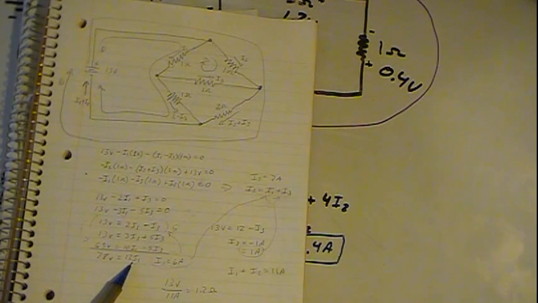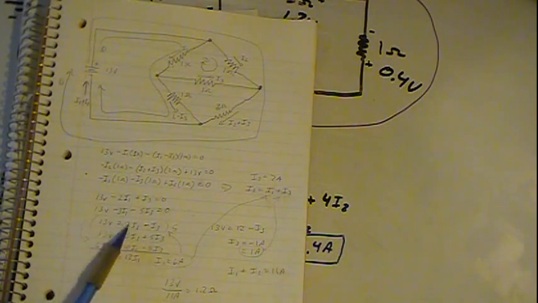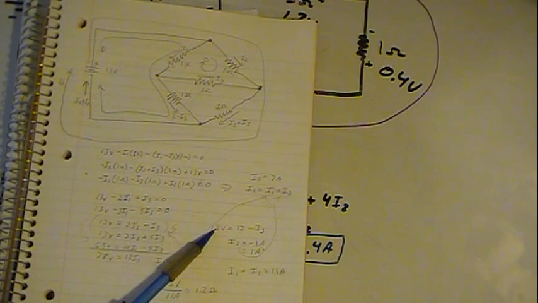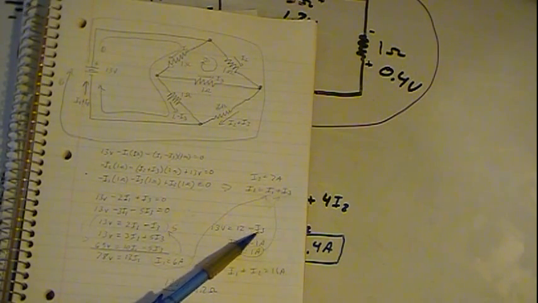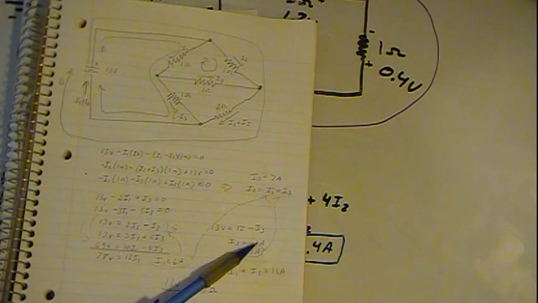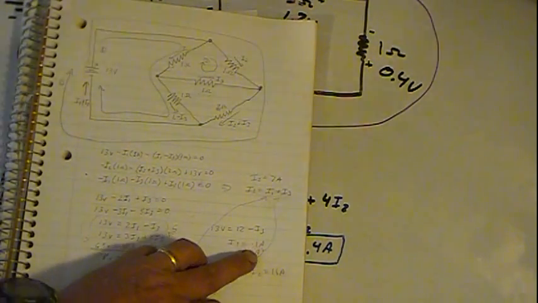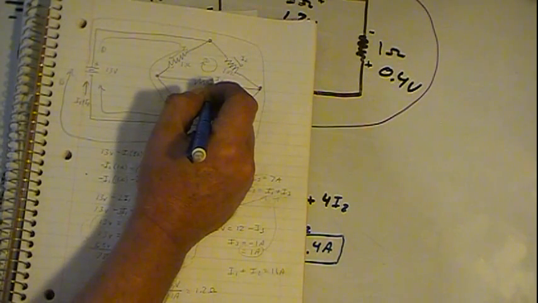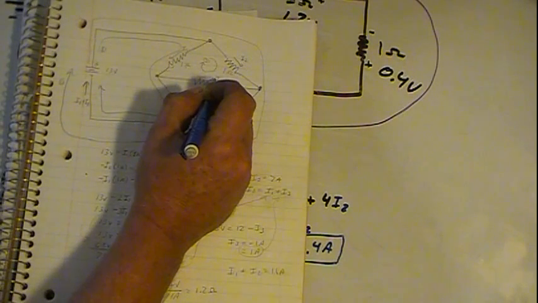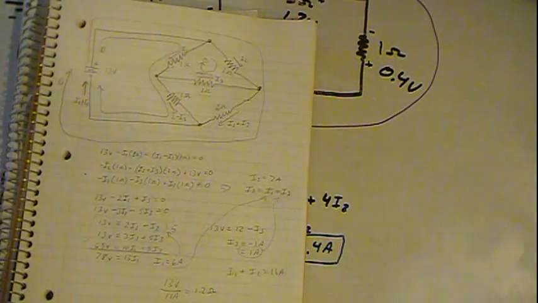Do the math, 78 divided by 13 gives me I1 of 6 amps. I substitute that back into this one. That ends up giving me 13 equals 12 minus I3, which gives me I3 equals minus 1 amp. Now the 1 amp is correct, but it's negative, because what that really means is the current is not following this direction, it's going this way.